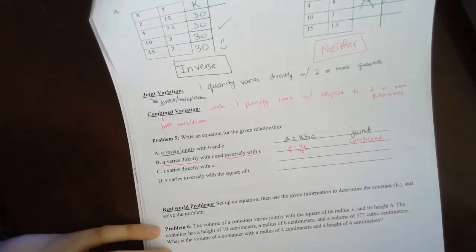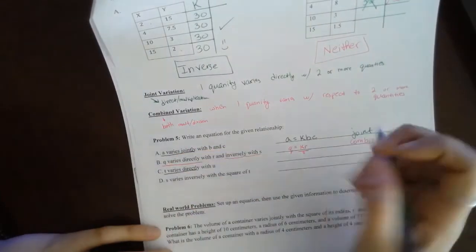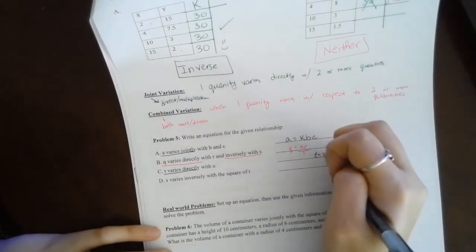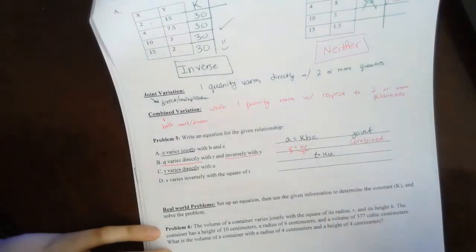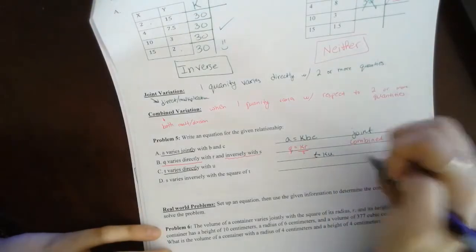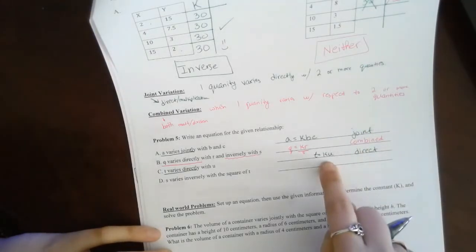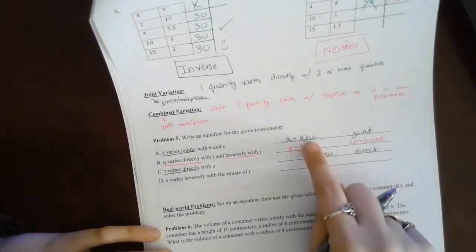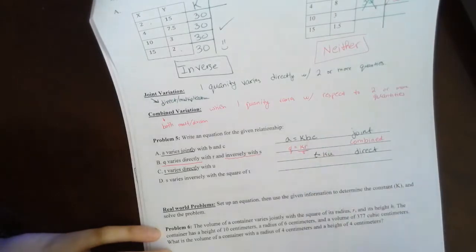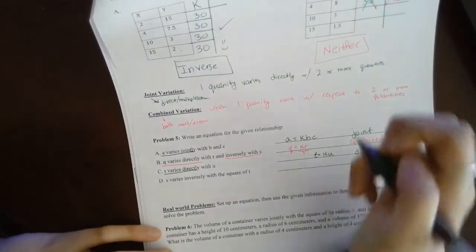Third one, T varies directly. So T equals K with U. So it's just T equals KU. This is only direct variation because you just have a K and some other letter. Up here it was K, B, and something else. We had three things versus two. So this is direct.